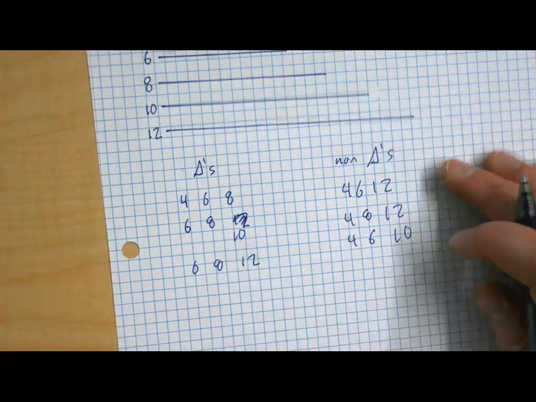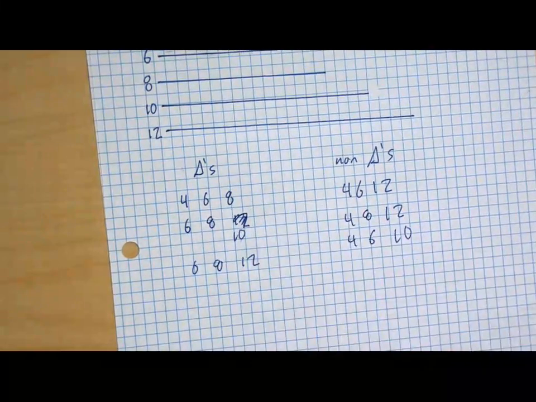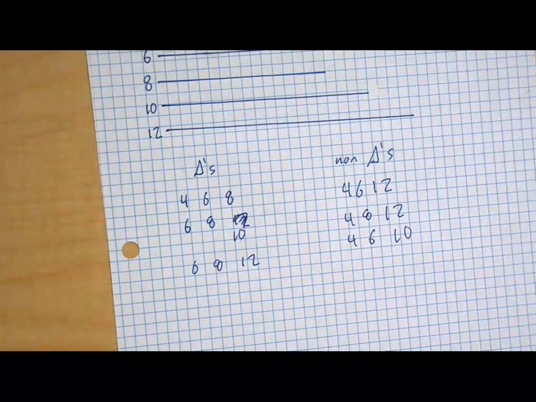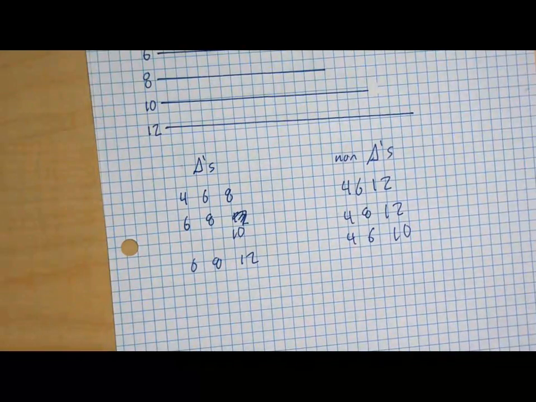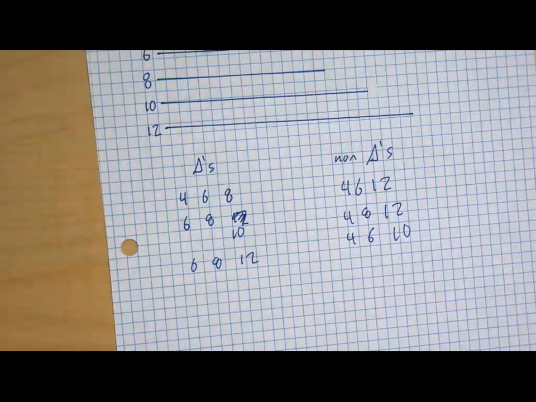And that's our goal for today. So using the experiments that we've tried so far, see if you can come up with a rule. What do these sets of numbers have that these ones did not? Talk it over with your neighbors. We'll come back together in 2 minutes.